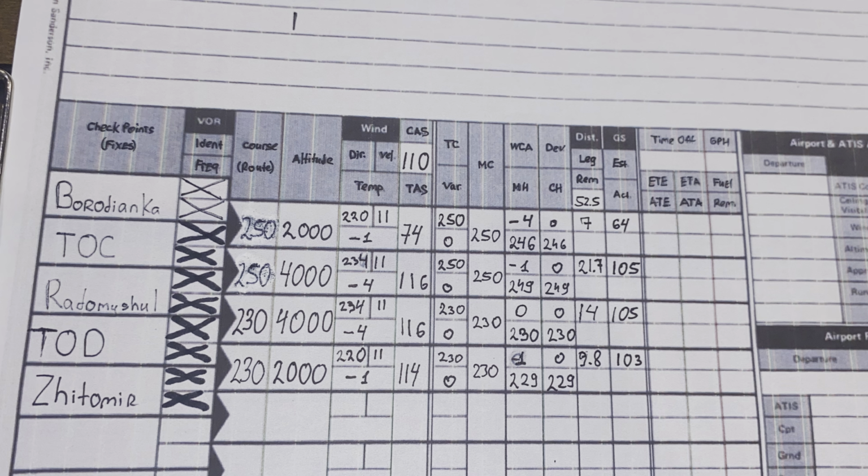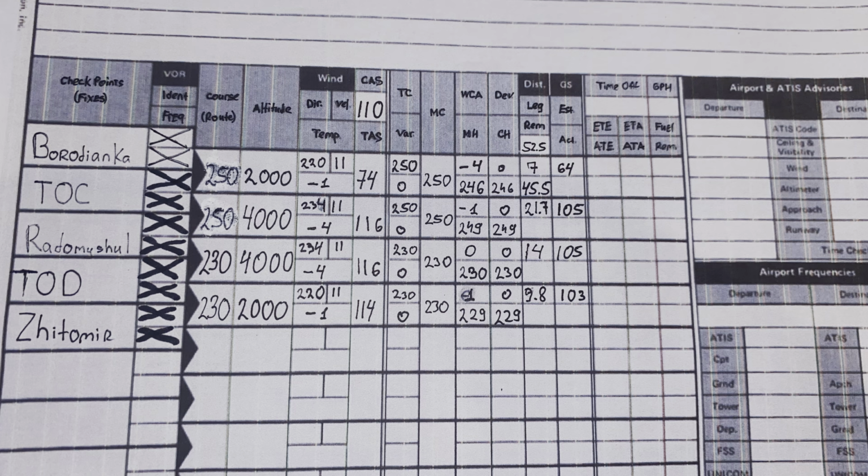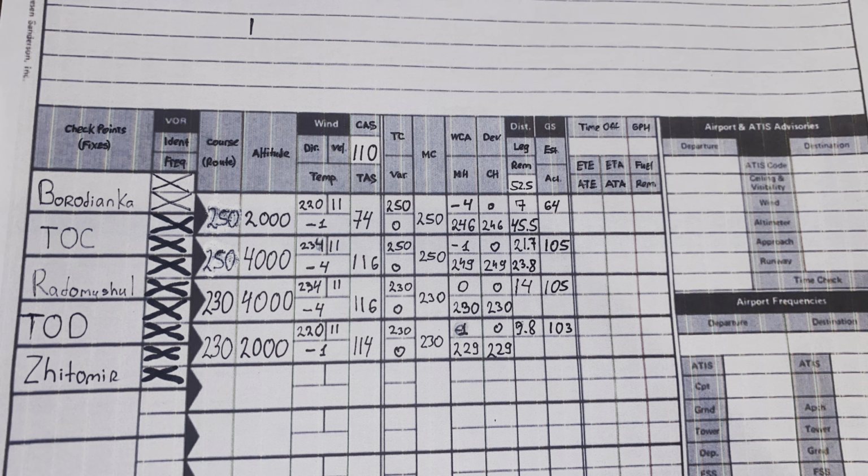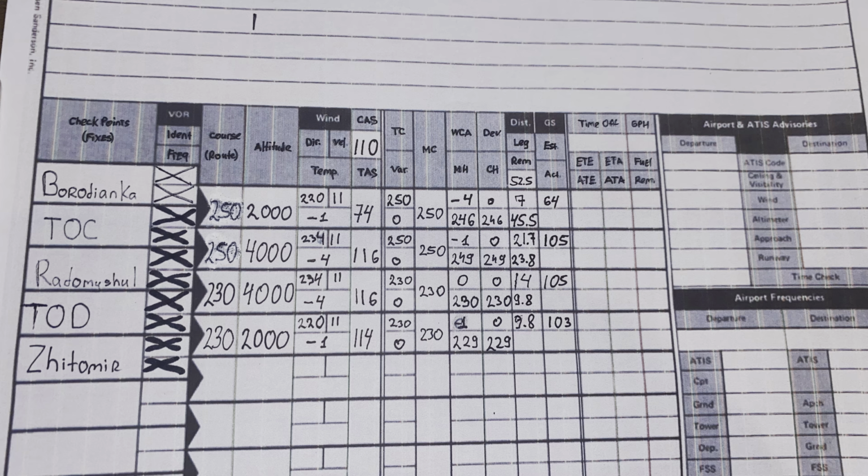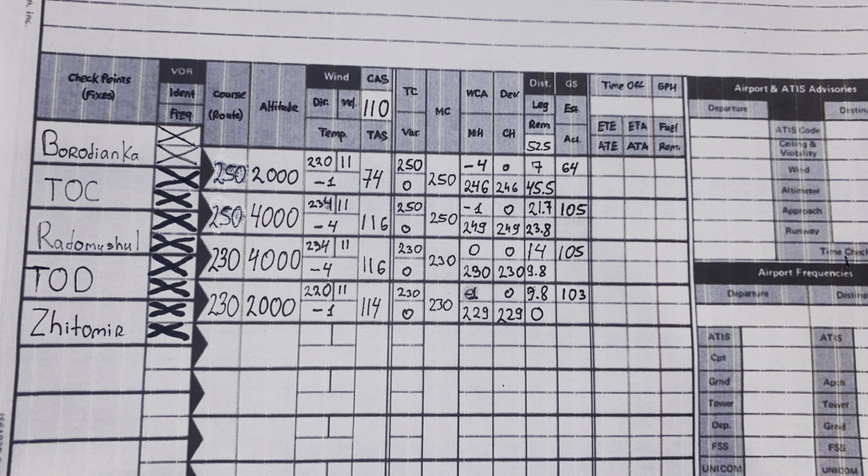Total distance will be 7 plus 21.7 plus 14 plus 9.8 nautical miles. In total it will be 52.5 nautical miles. 52.5 minus 7 will be 45.5 nautical miles. 45.5 minus 21.7 will be 23.8 nautical miles. 23.8 minus 14 will be 9.8 nautical miles. And 9.8 minus 9.8 will be 0 nautical miles.